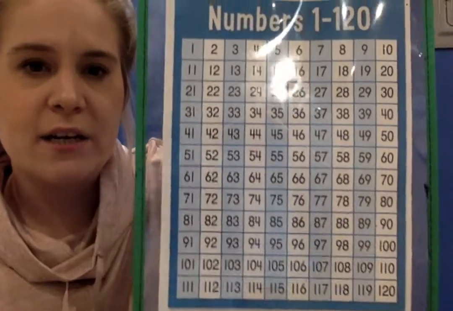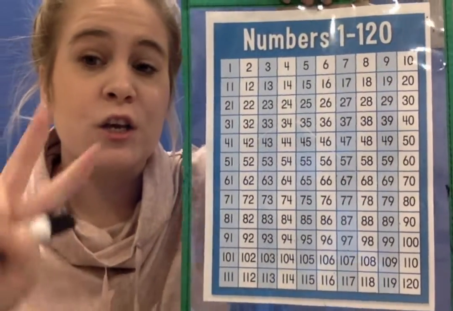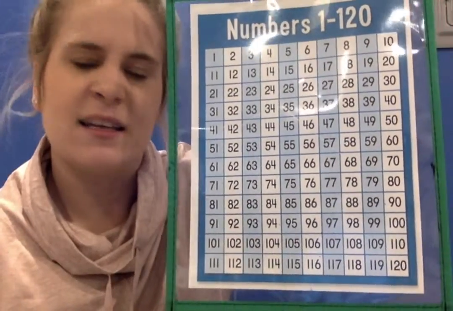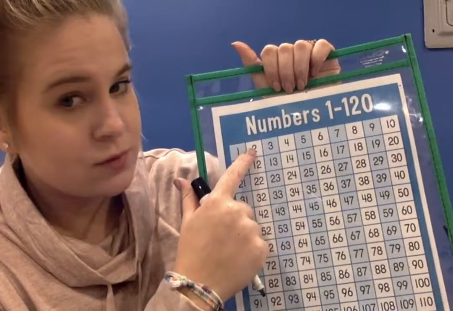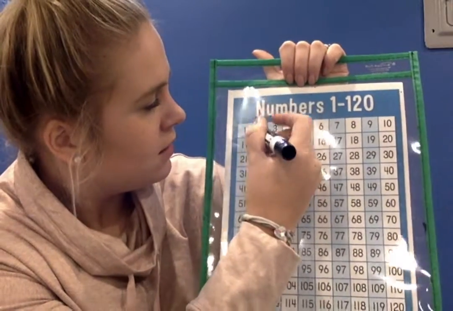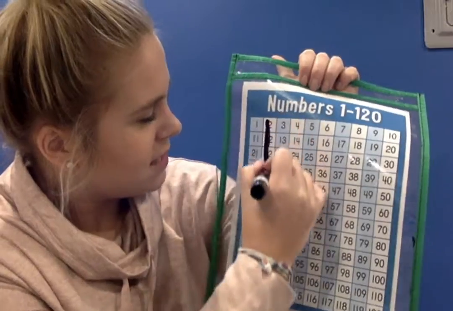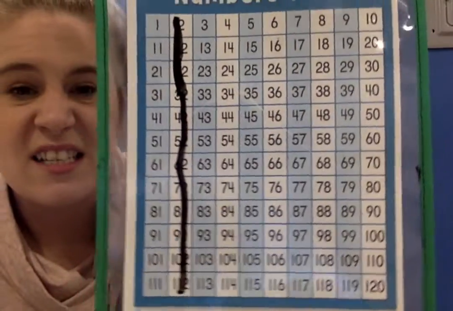My secret number does not have any twos in it. It does not have any twos. So I'm going to find the twos. These all have a 2 in the ones place. And cross them out, because none of those can be my secret number. Does not have any twos.